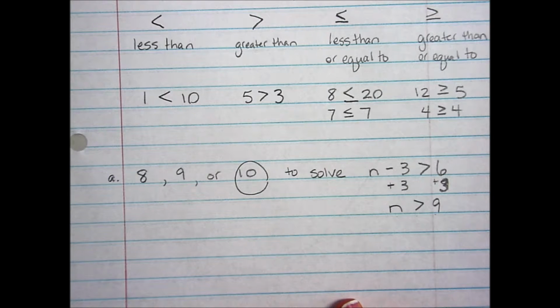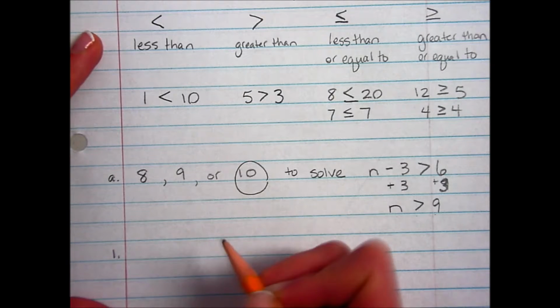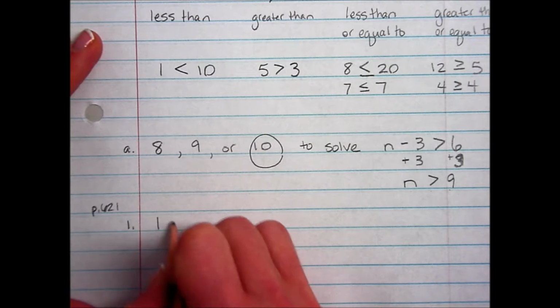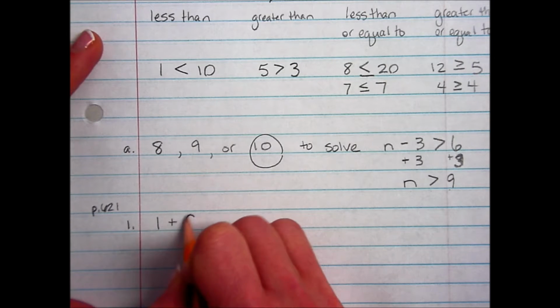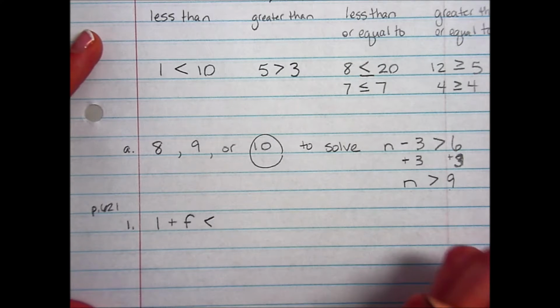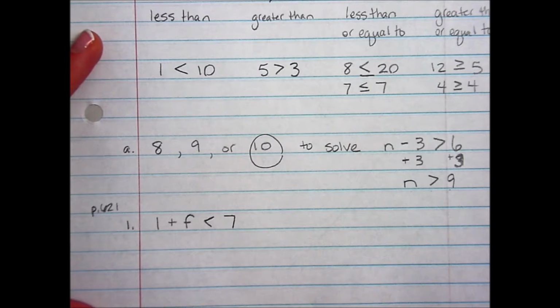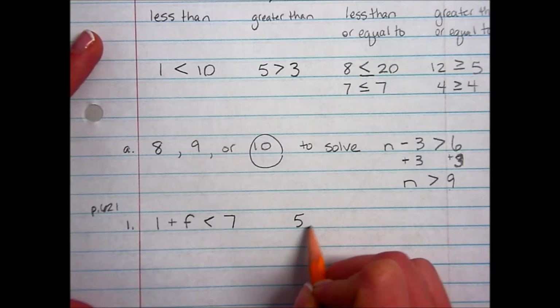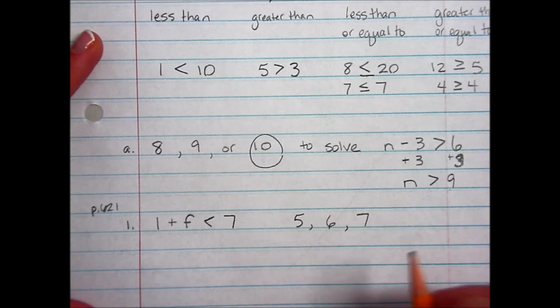I want you to try, well, maybe I don't. Okay, you can do number 1. All right, so number 1 on page 621. 1 plus f should be less than 7. All right, so you have 3 numbers to choose from. 5, 6, 7. Everyone should try this on their own.